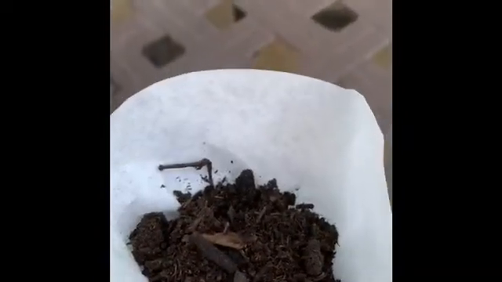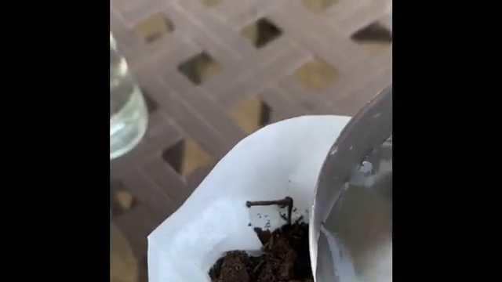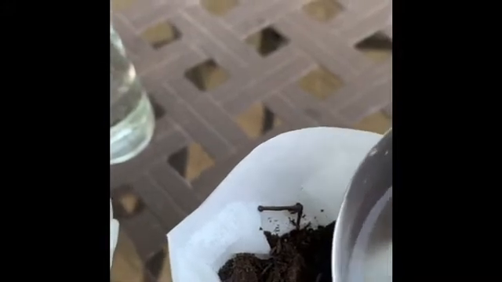So here is the soil sample we called humus. Let's see what happens when we put the water into the humus. Okay, I hear the water dripping through. All right, now let's try the water in the clay.